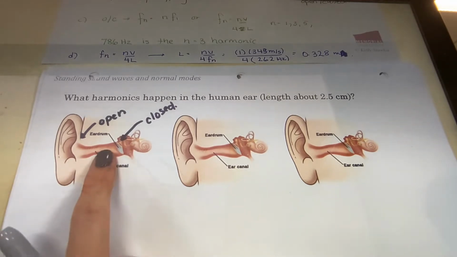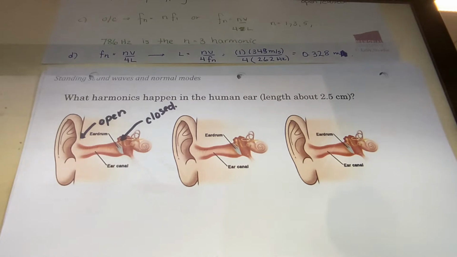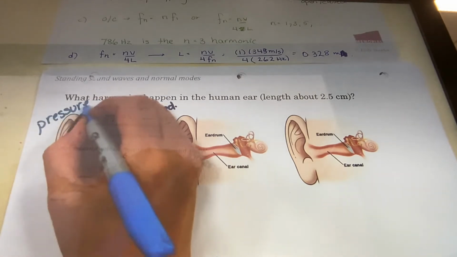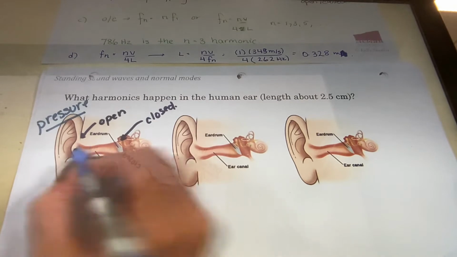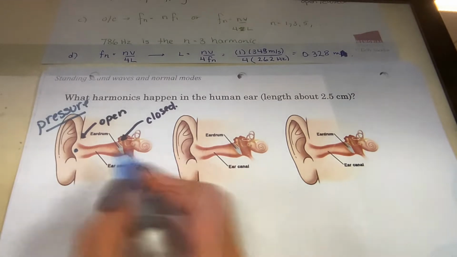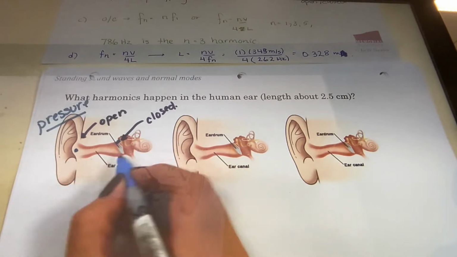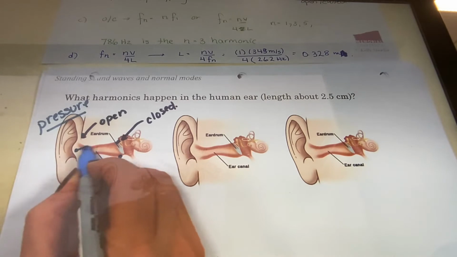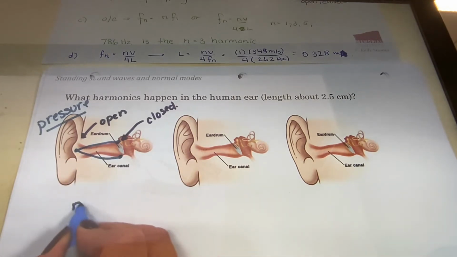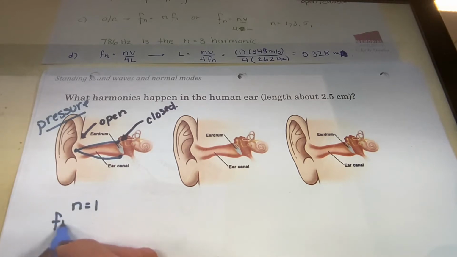So if we think of our tubes that are open at one end and closed at the other, we could draw the standing waves in the tube. So I'm going to draw pressure waves. At the opening where your ear meets the air, the pressure is going to be at normal equilibrium pressure because your ear is open to the outside. So we've got a node in pressure there. At the eardrum, you've got a closed end, that's a pressure antinode. So this would be your n equals 1. This would be the fundamental.